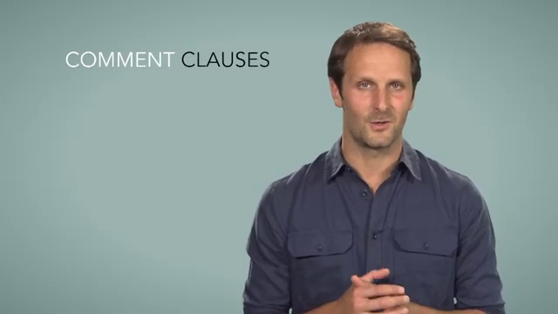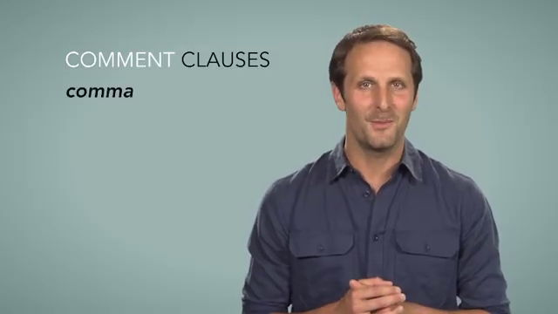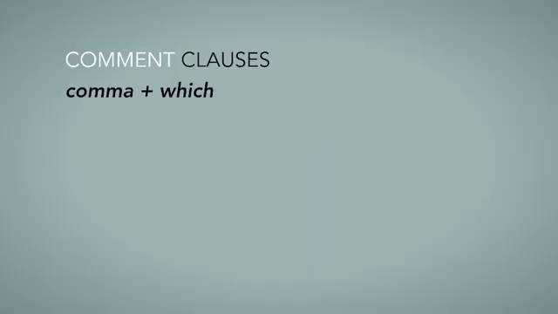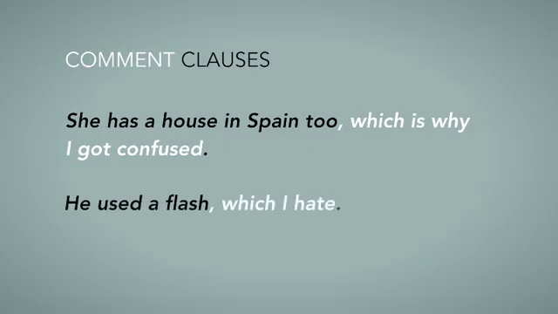Finally, if you want to comment on the whole of the main clause, you can use a comment clause after a comma. You always begin a comment clause with which. She has a house in Spain too, which is why I got confused. He used a flash, which I hate.